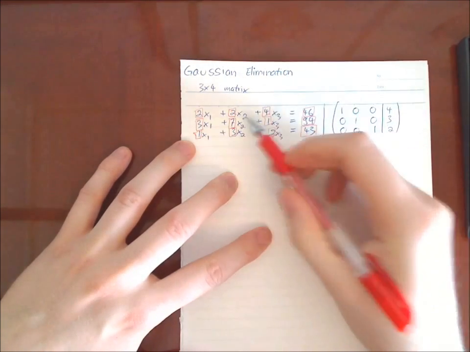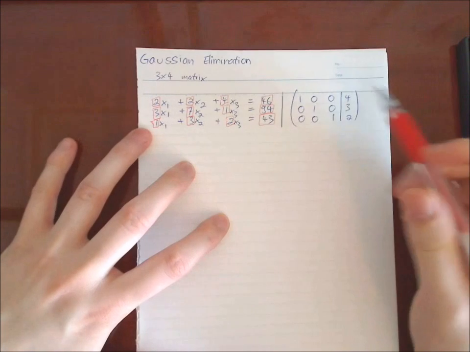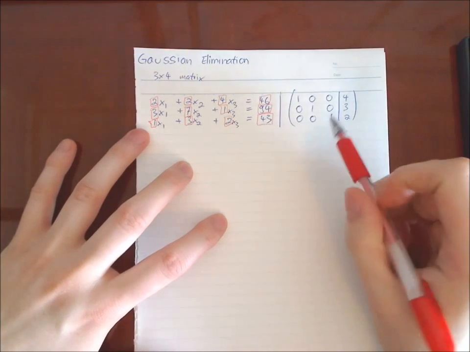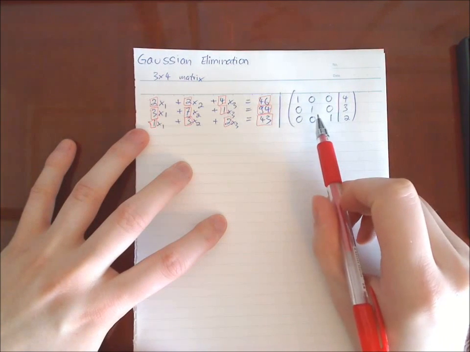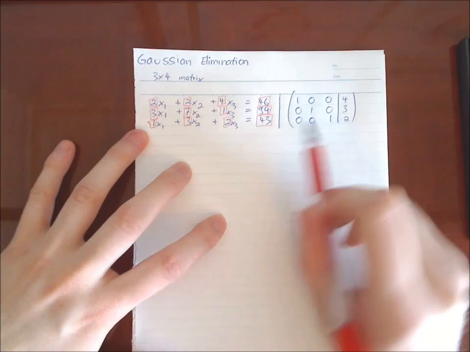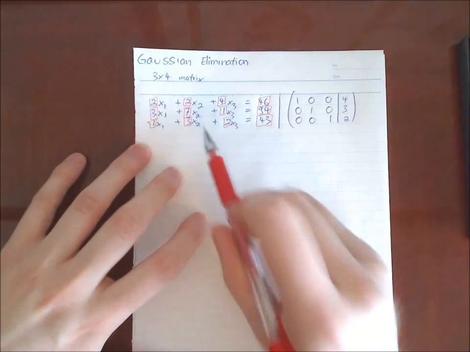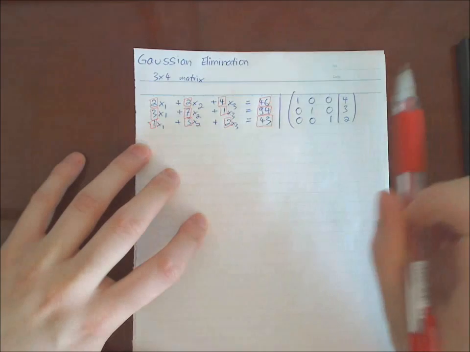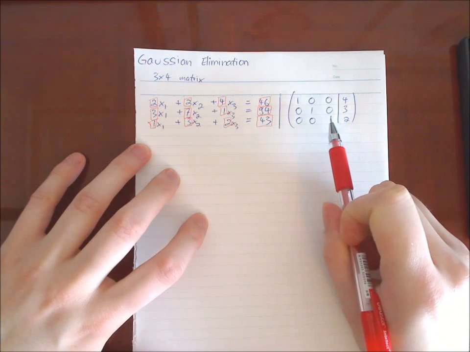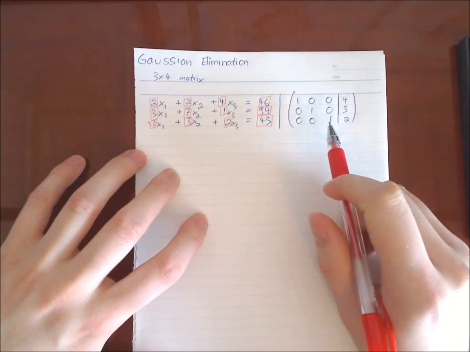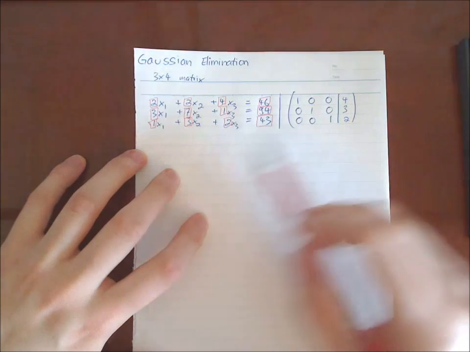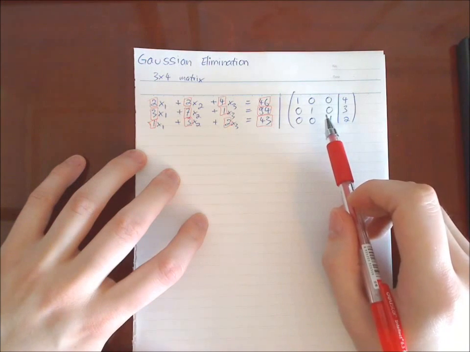So we don't have to write the x all the time, and it gets a little bit easier, and the overview is a little bit better. So this is already the goal, what we want to have. We write this as a matrix, then we calculate, and then the goal is to change the matrix until it looks like this.